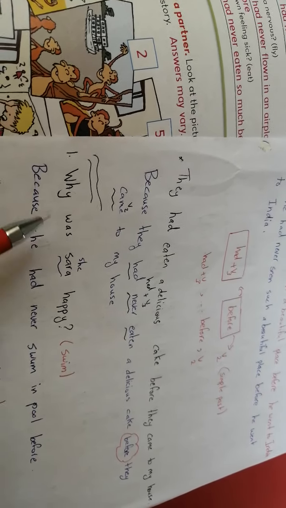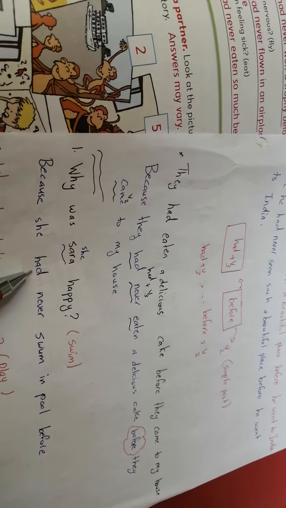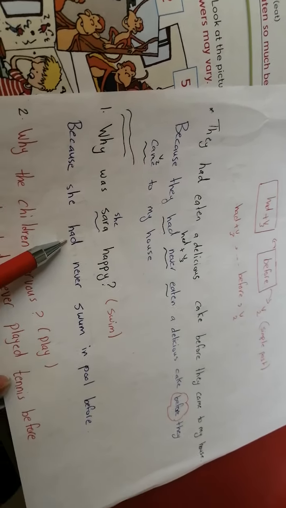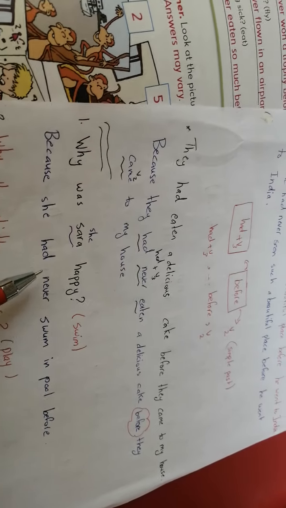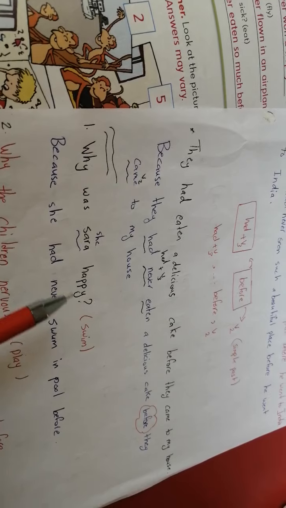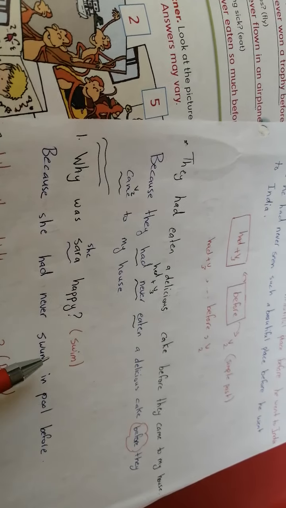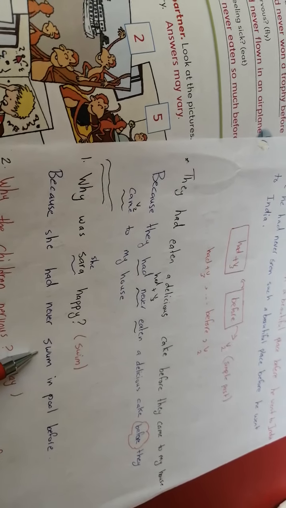We start with because, she, and we want to use past perfect. She had, and before the verb comes swim. She had swum, verb 3 of swim, in the pool before.